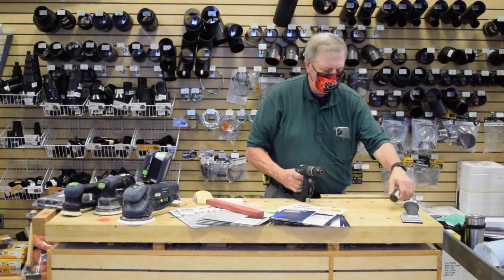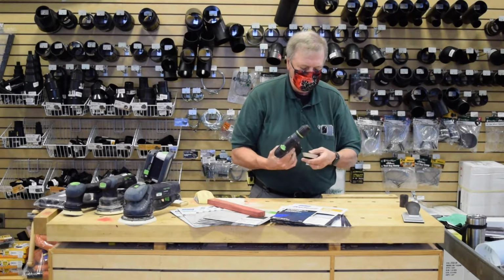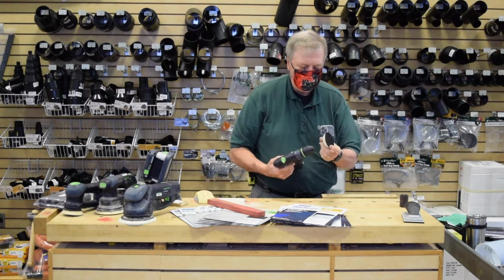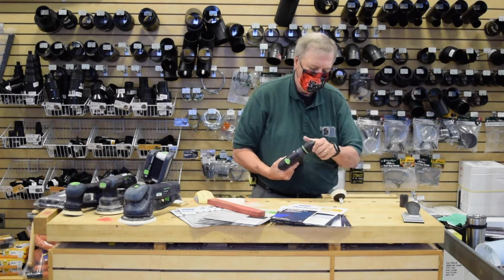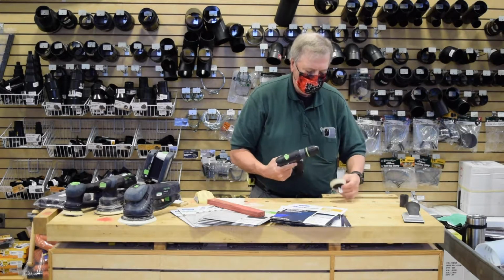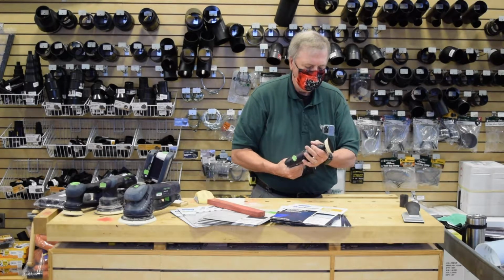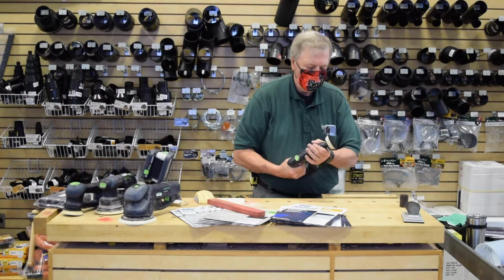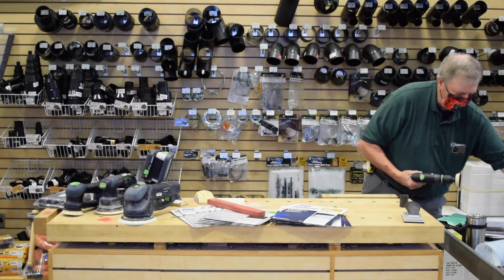You can also use one of these. This is a disc sander. This is great. And this uses these little discs right here.